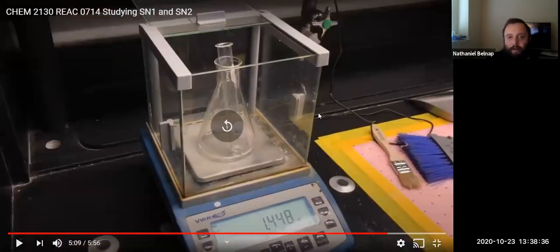Did you guys all see that? 1.448 for 1-bromobutane.